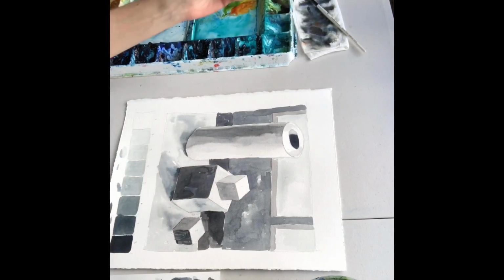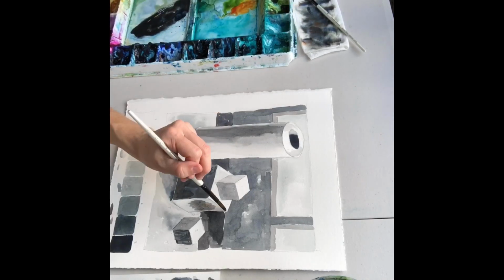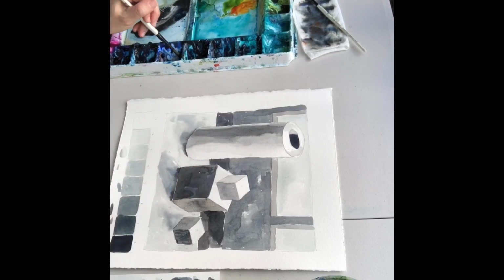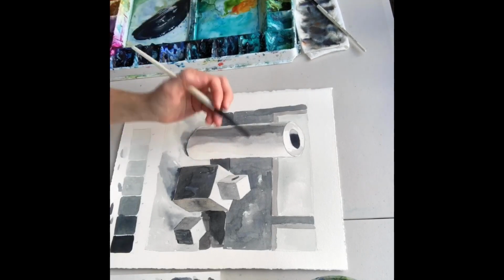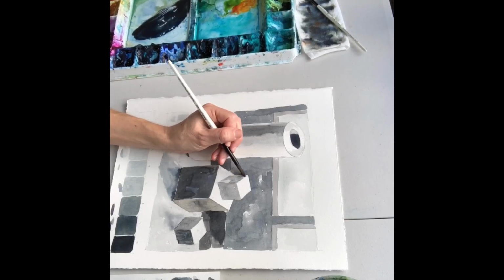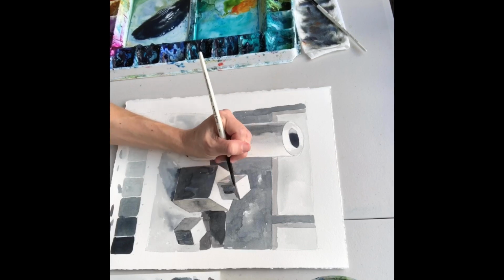Like in that cube, I noticed that two of the planes facing different directions were of equal value, and I wanted to make sure they were distinct, because if they were the same value, the shape itself would look flatter. So making sure one's darker, one's lighter. And actually all three planes of each of the cubes have a distinct value.